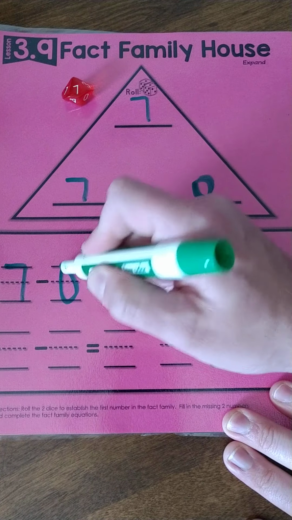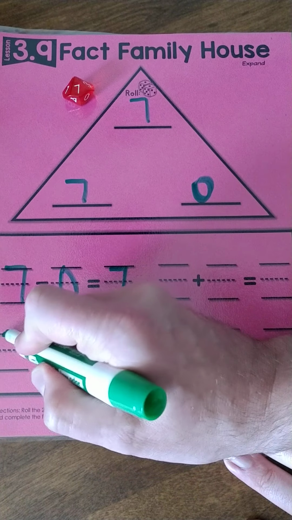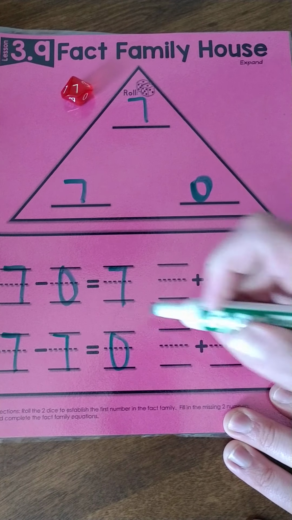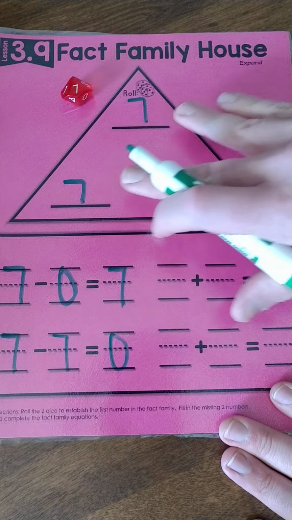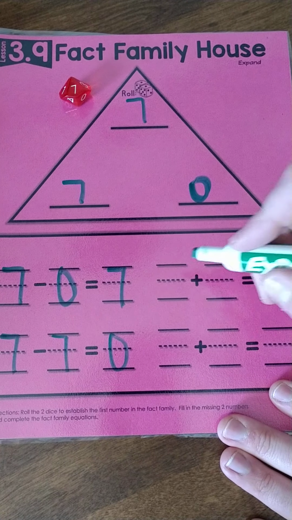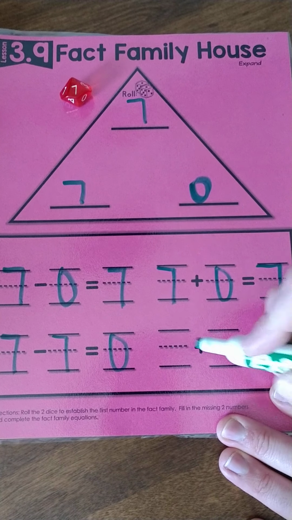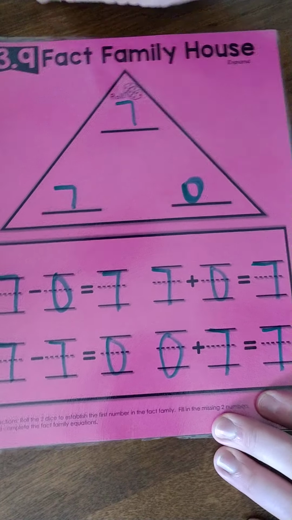7 minus 0 equals 7. Or 7 minus 7 equals 0. So the biggest number rule doesn't apply here because we have the 2 the same, and then they're the biggest number. So we have 7 plus 0 equals 7, or 0 plus 7 equals 7.